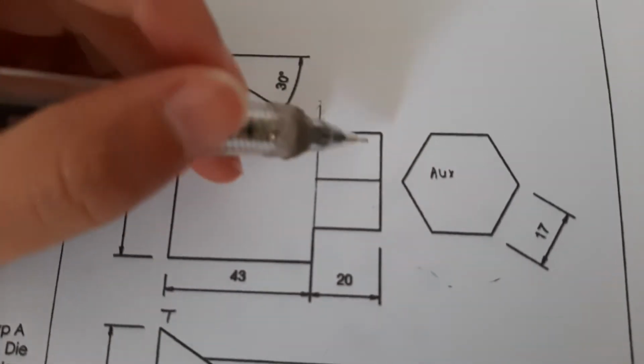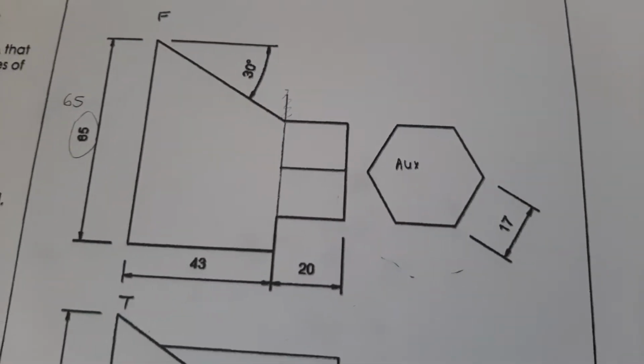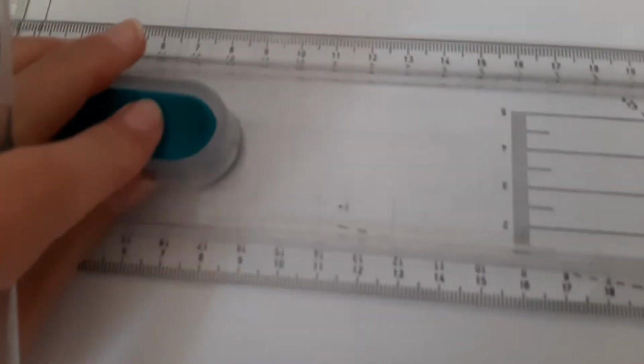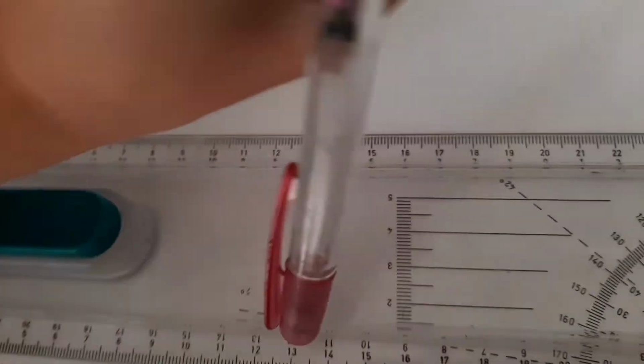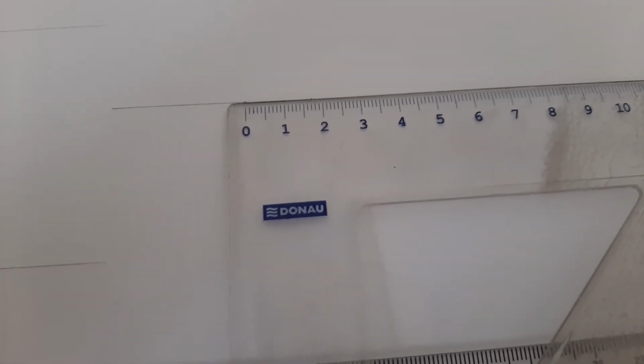Now we need to get this point over here, this little thing here, but we need to do an auxiliary view first, which is a helping view. And they give you the measurement of the hexagon side being 17. So from this point here, you're going to make a line for your hexagon, and you can see that the flat side is the starting side. So you're going to take your set square, measure 17, draw a dark line, and then start drawing up your hexagon. So I'm going to do that quickly.